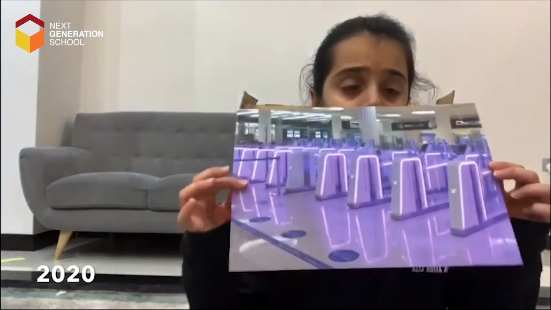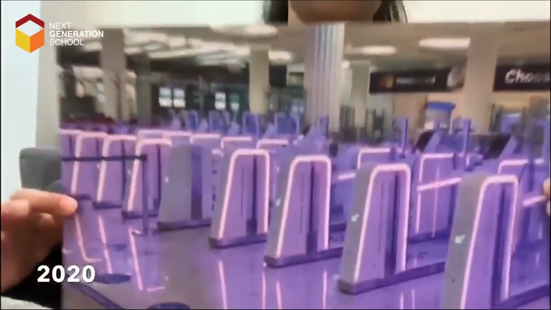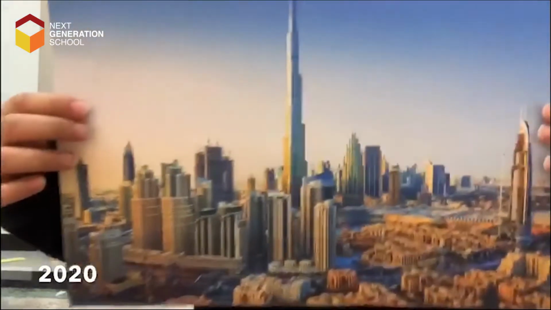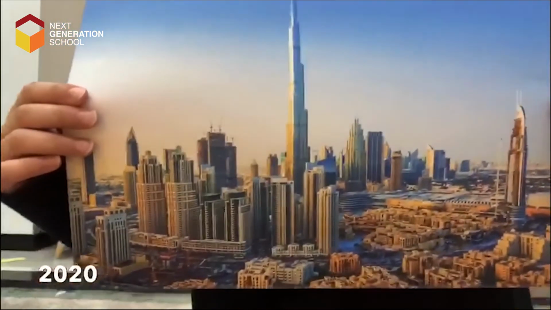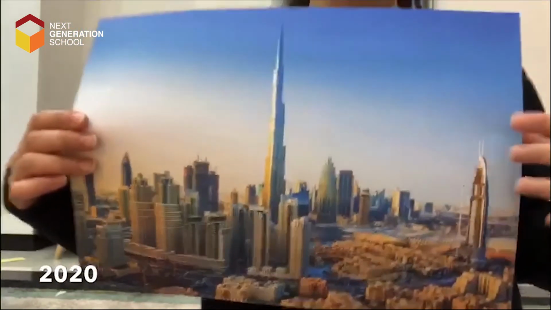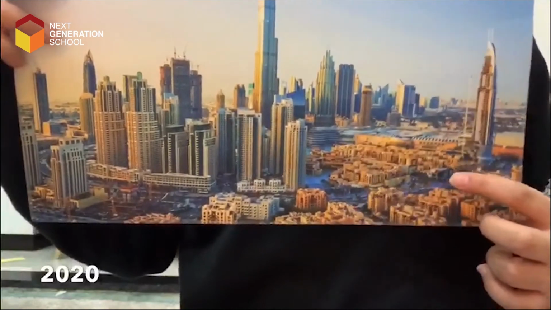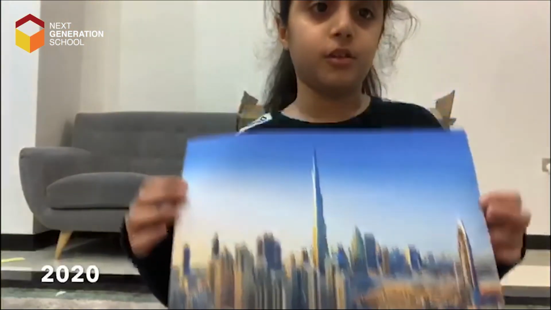So in 2020, the UAE has some smart gates now in airports, which they use a lot these days. And as you can see, there's a lot of buildings now in the UAE, and you can go, there's a lot of entertaining places like malls, shops, a lot of hotels and restaurants, and really nice things you can do in the UAE.